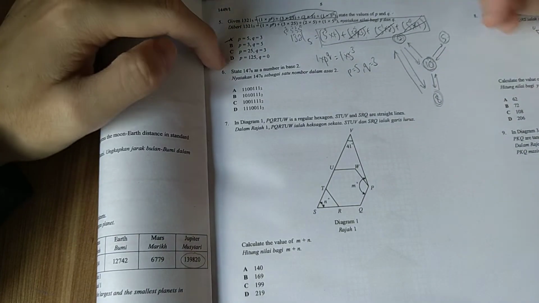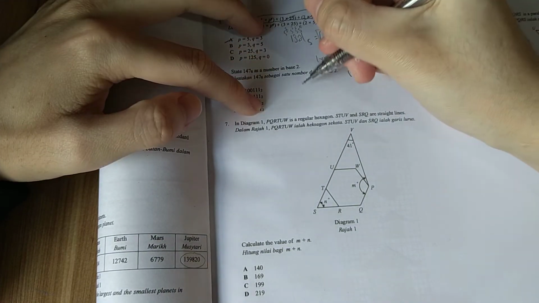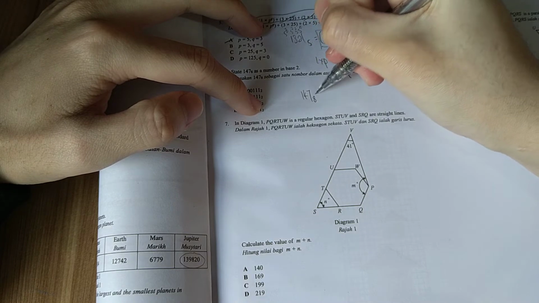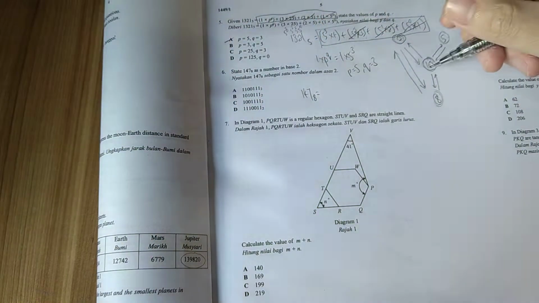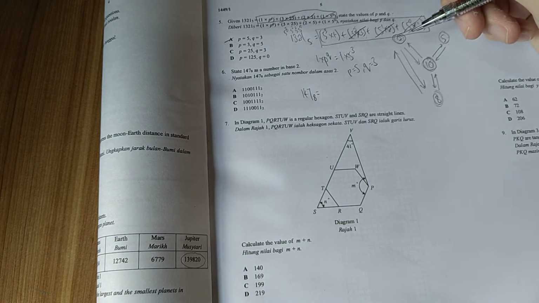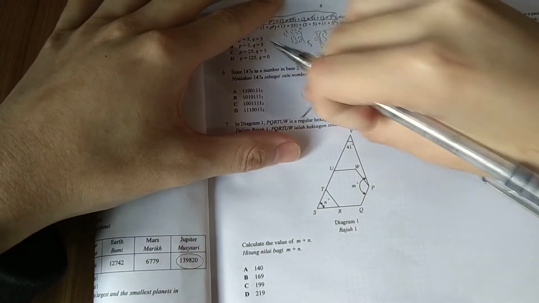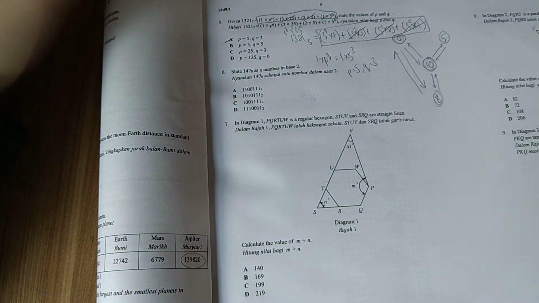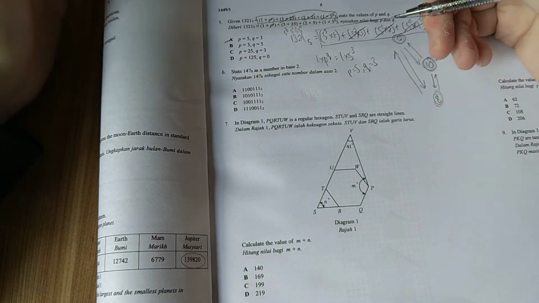Okay, next, number 6. State 147 base 8 as a number in base 2. Of course, you can do it slowly, right? It means that you want to change to base 10 first, and then baru change to base 2. Can also, but there's a shortcut, and I will use the shortcut. Okay, I'll show you both methods lah.